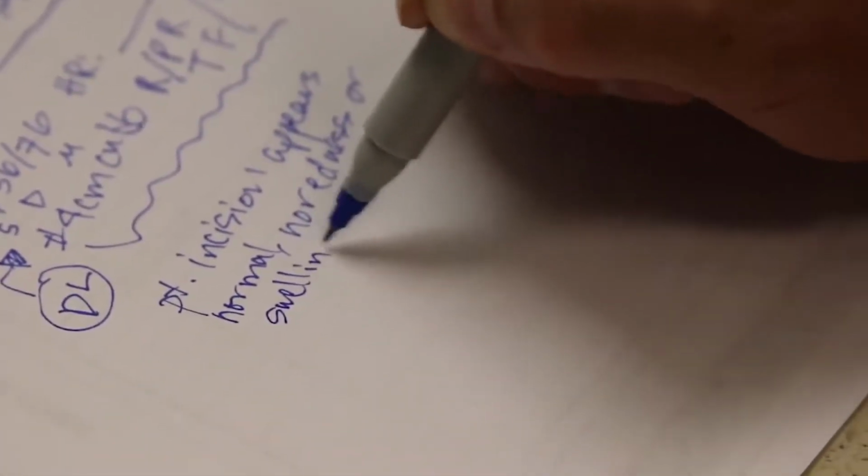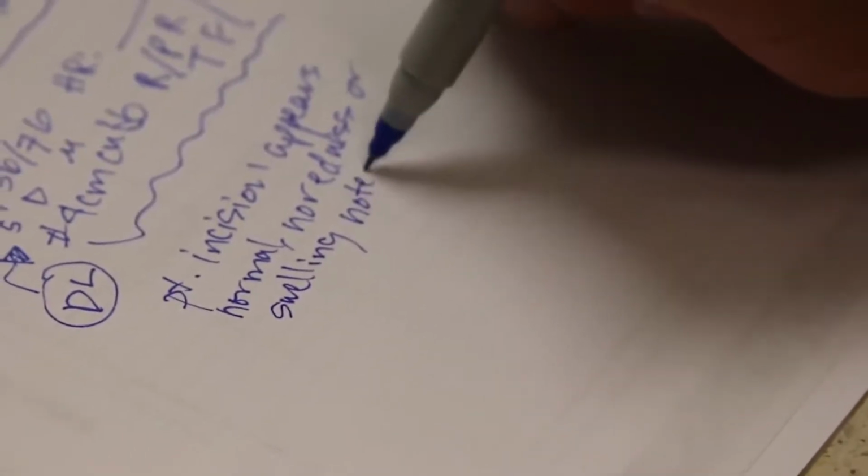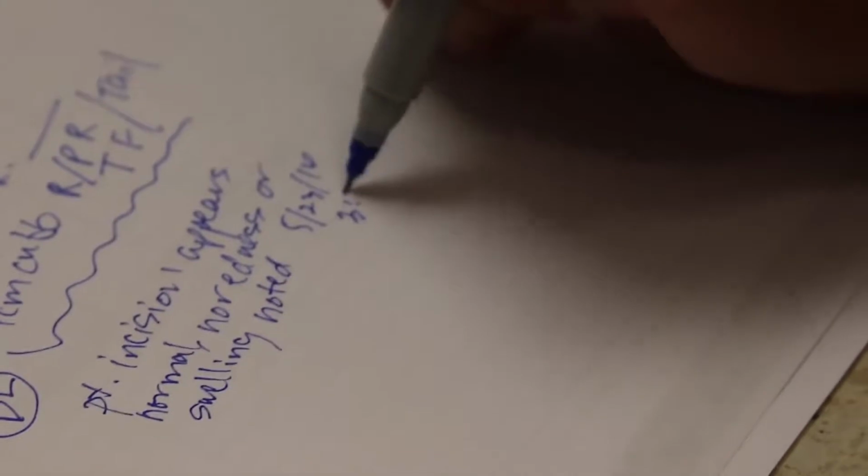Lastly, make sure when you're charting that you open-endedly chart things like bandages and things like that. So, patient incision appears normal, no redness or swelling noted. And make sure there's a time, a date, and initials.